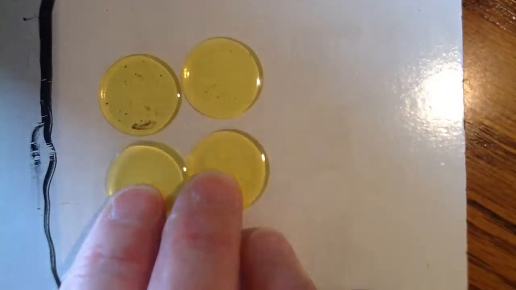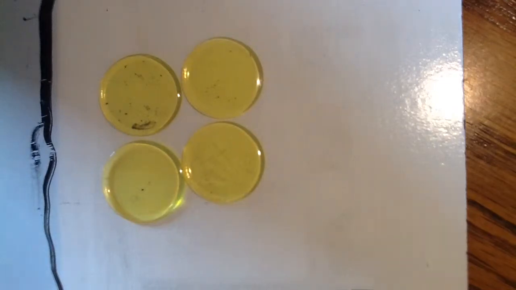Let's start with negatives. Here we have -2, and I'm going to combine that with -1. So what we end up with is -3. We can do that with positives also. +2 combined with +2 ends up with +4.